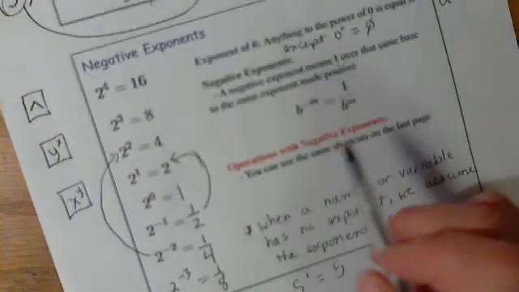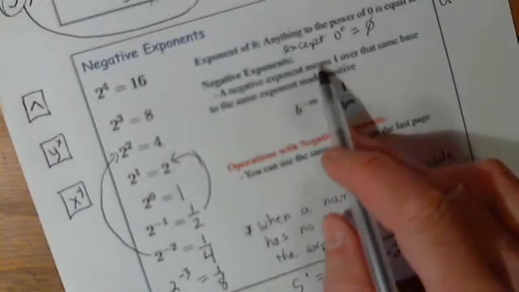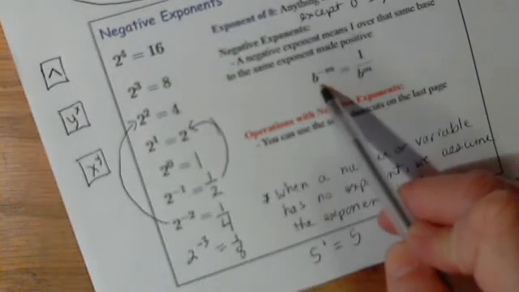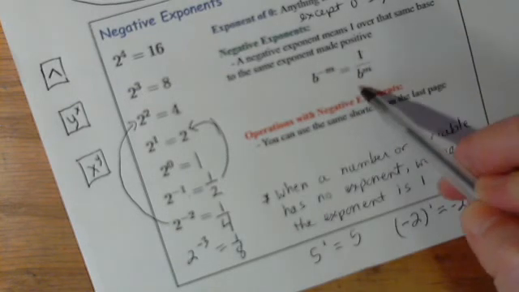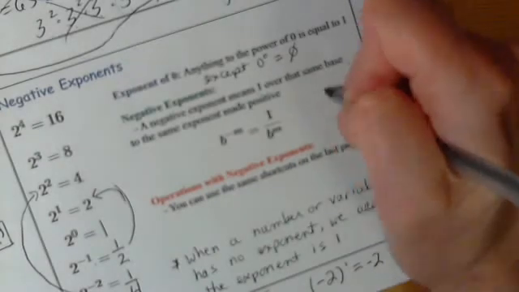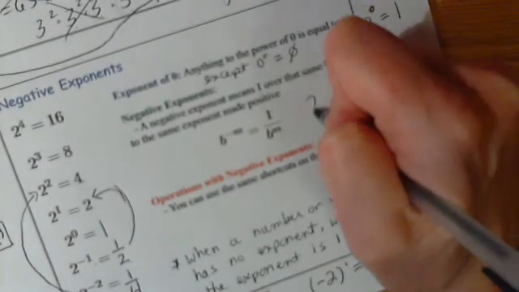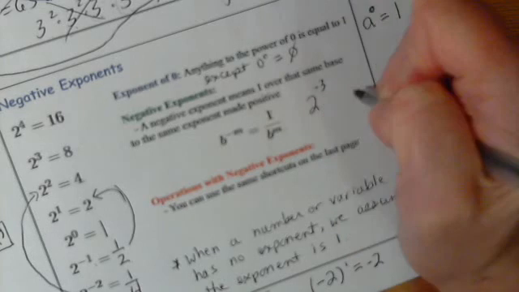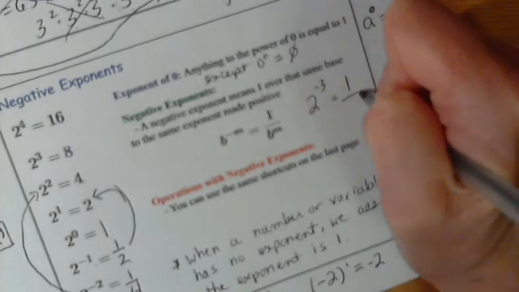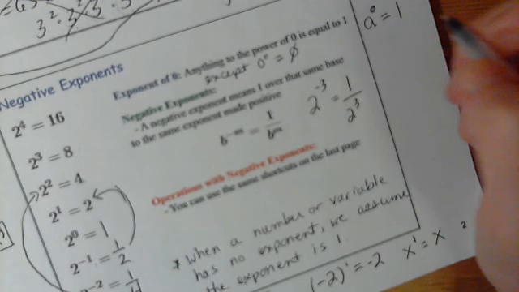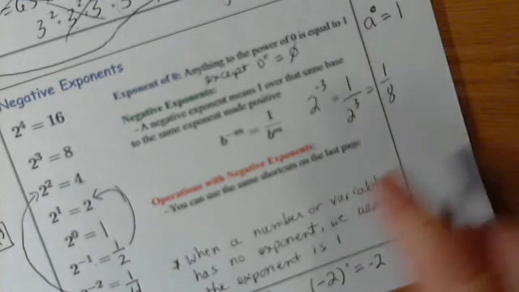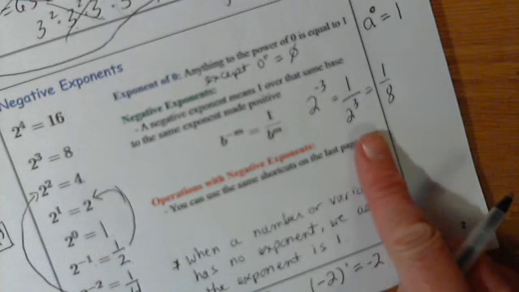So, we have a property called negative exponents. If I have a number raised to a negative power, it's the same as 1 over that number raised to the positive power. Let's write out a couple of examples. For instance, 2 to the negative 3 power, that's the same as 1 over 2 to the 3rd power. And 1 over 2 to the 3rd power is 1/8. 2 times 2 times 2.